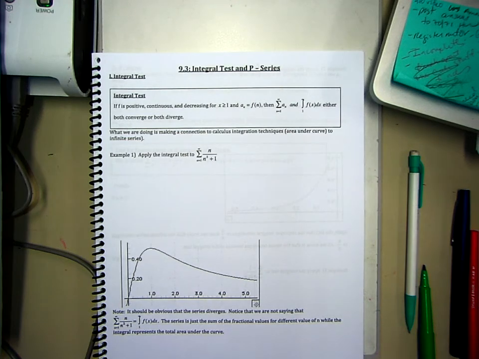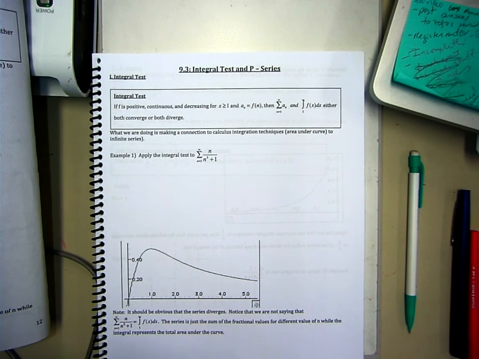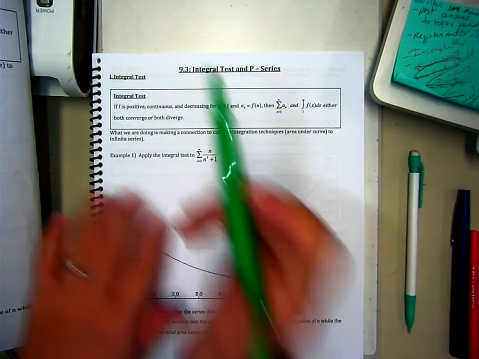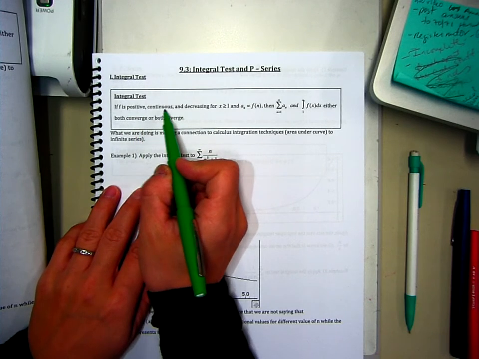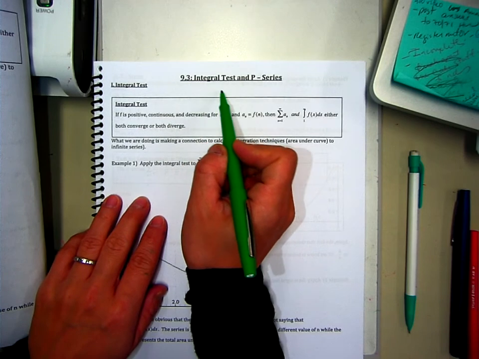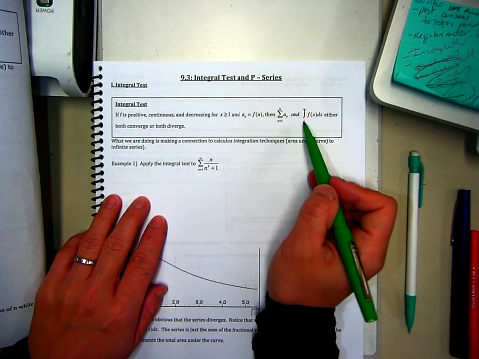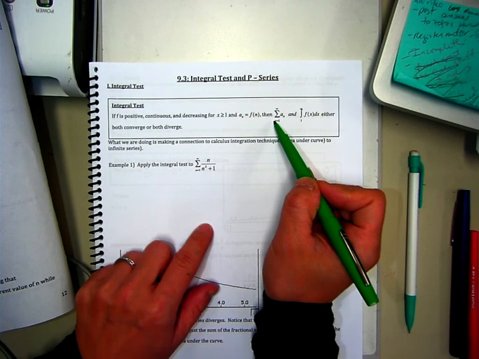Okay, today we're going to find another way to find whether a series converges or diverges, and it is called the integral test. Basically what the integral test says is, if you have a positive, continuous, and decreasing function, so you have a graph where the graph is decreasing, and if it's true that the integral converges, then we can say that the series converges as well.